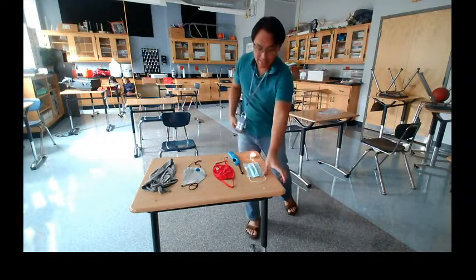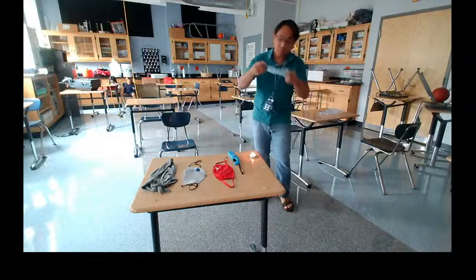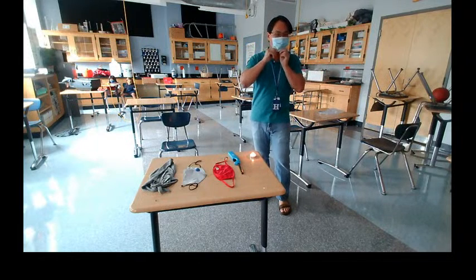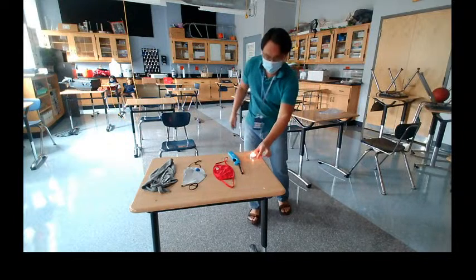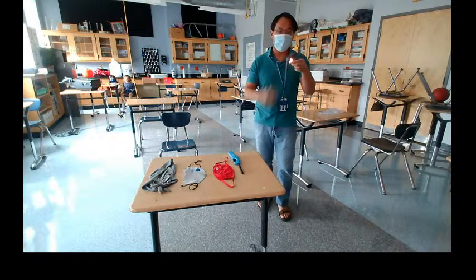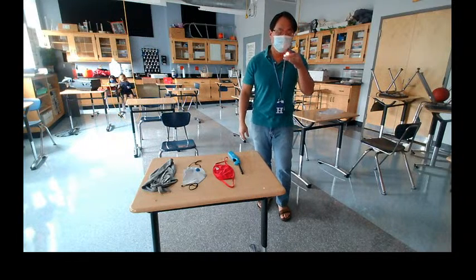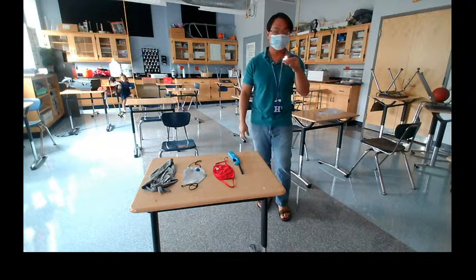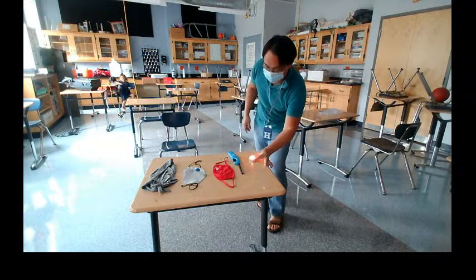Now, we're going to test this first one out. This is your surgical mask. What do you guys think? You think it's going to blow it out or not? We're going to take this candle, we're just going to give a nice big puff. Doesn't blow out the candle.